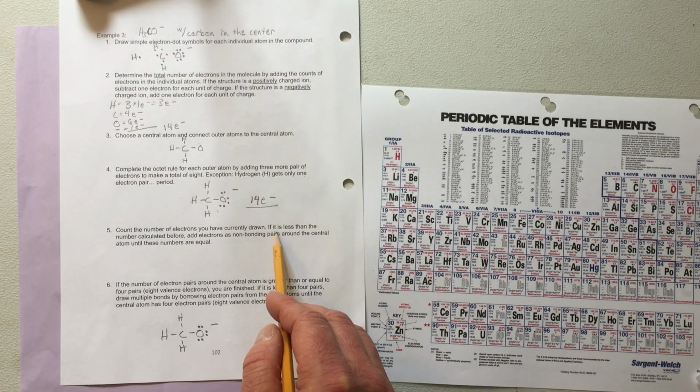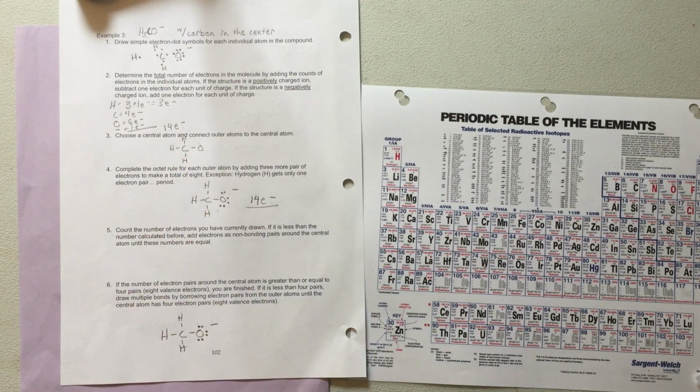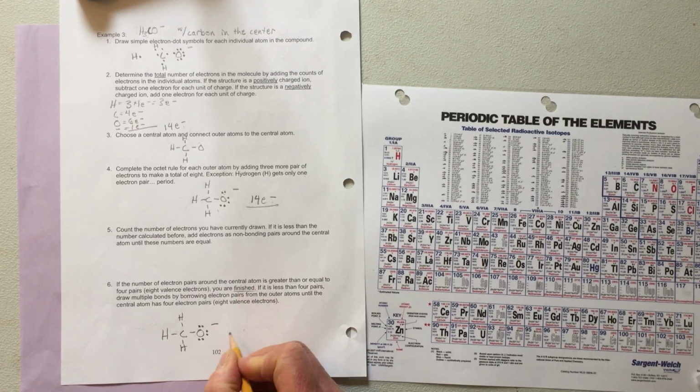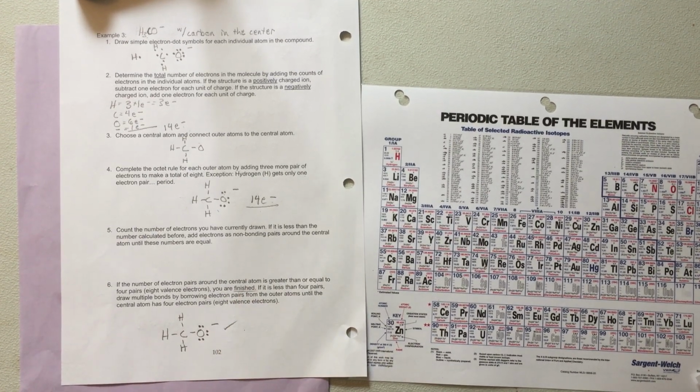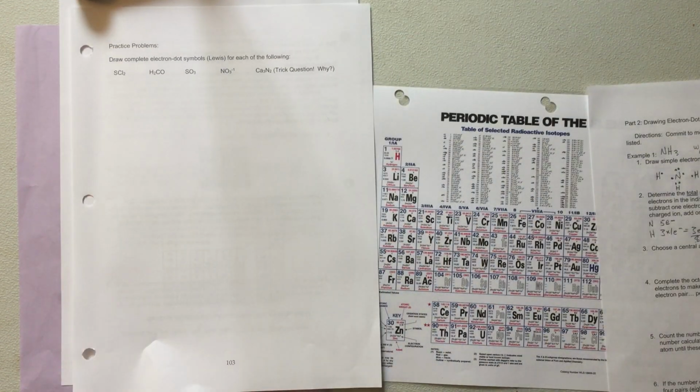All right, so then we counted. If it's less than the number calculated before, blah, blah, blah, it's not. It's equal. So we're all set there. If the number of electron pairs around the central atom is greater than or equal to 4 pairs. So central atom, 1, 2, 3, 4 pairs. So it's equal to, so we are finished. So that's the structure. All right, so now what you have to do next for practice is do these practice problems on page 103, and I will post the solutions, just a PDF of the solutions.